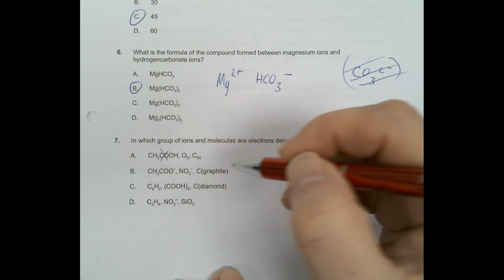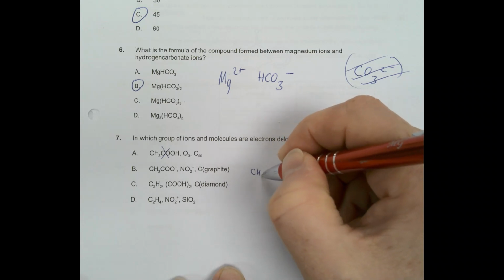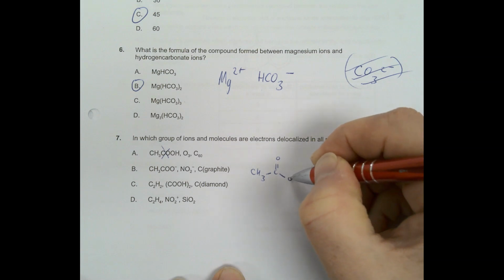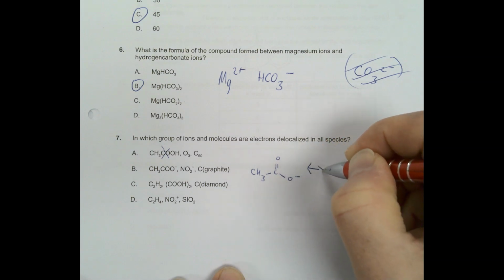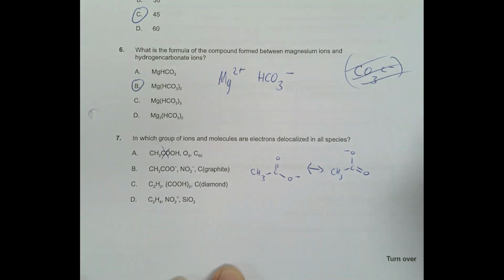Whereas these ions here, and graphite, of course, you know from GCSE. But let me just draw the carboxylate ion out. That one has a resonance form that looks like that. And NO2 minus, I always struggle to draw, is that, and that's got a resonance form of that.